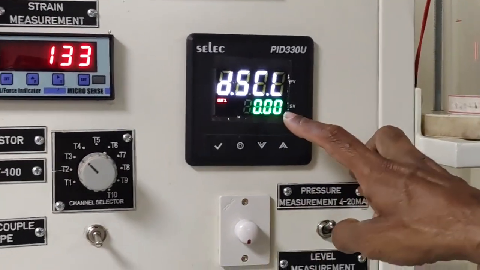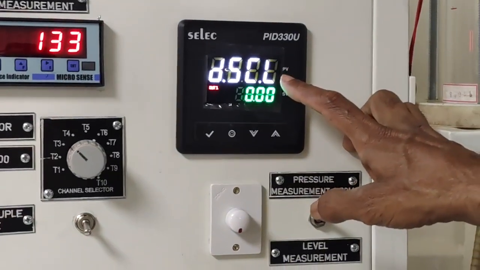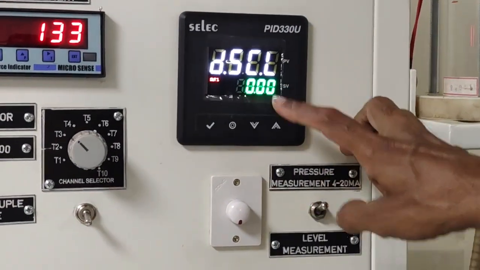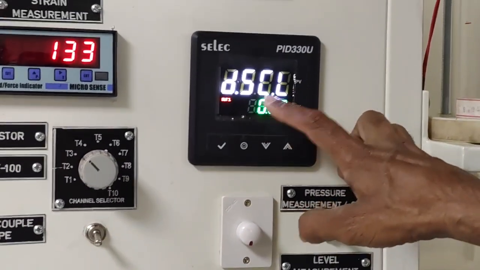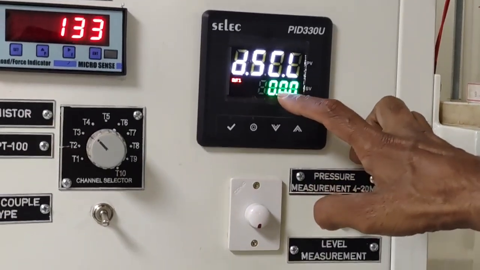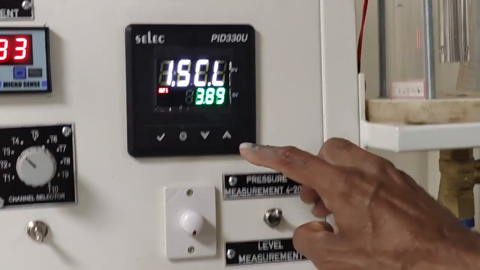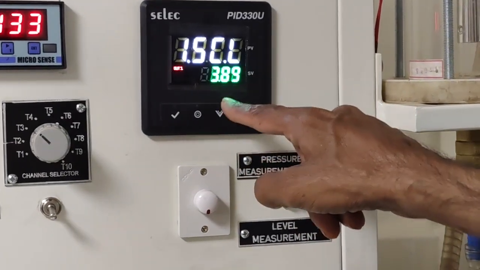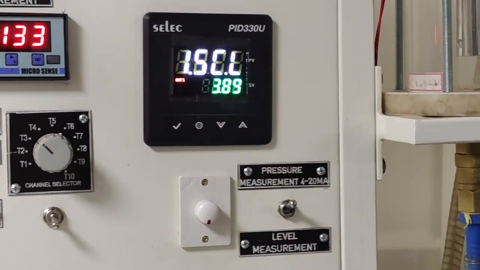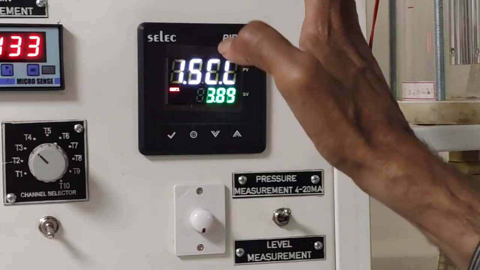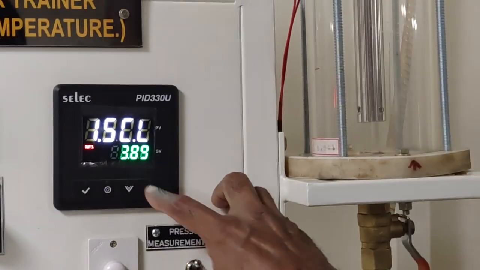You want to read from 0 to 10 bar, or 2 bar, 4 bar, or 460 mm. Display scaling low should initially be low. At 0 pressure it should read 0. Then, what current output should come? 3.89 to 4 milliamps. 4 milliamps, that you have to set.